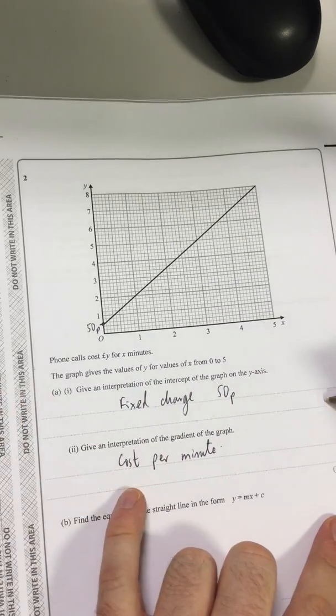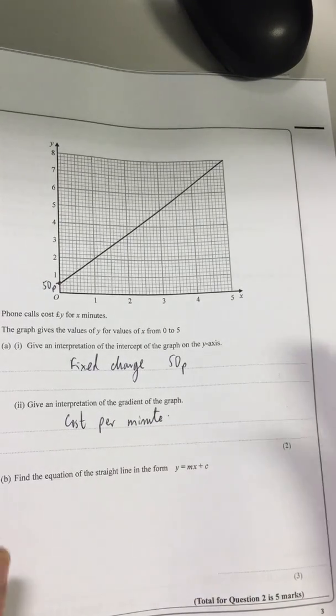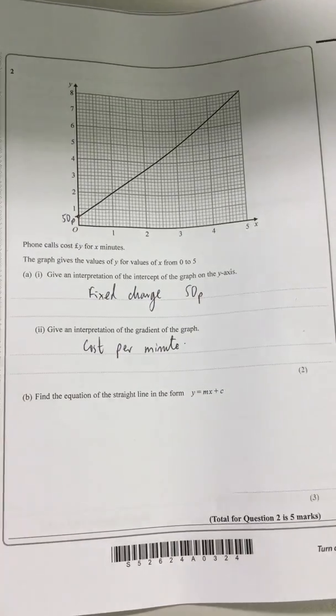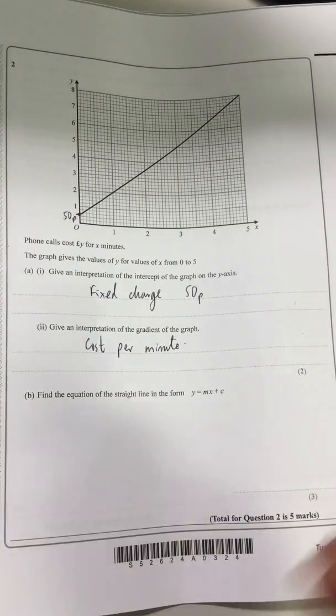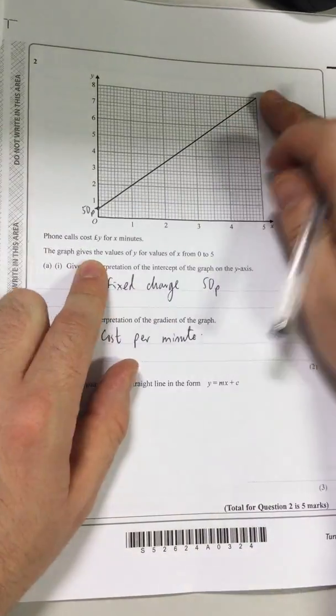Now, because it's only 1 mark a piece, you can see there, 1 mark each, it's not actually calculate it or do anything like that. But the next one is where we have to actually figure out what the gradient is, and so on and so on. So, let's have a look. Find the equation of a straight line. So, let's go to straight line graph.